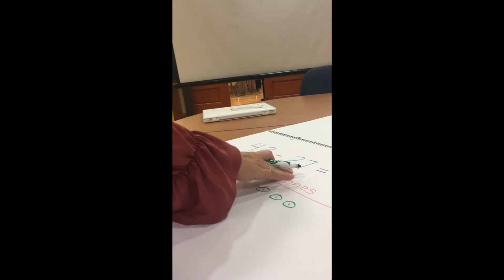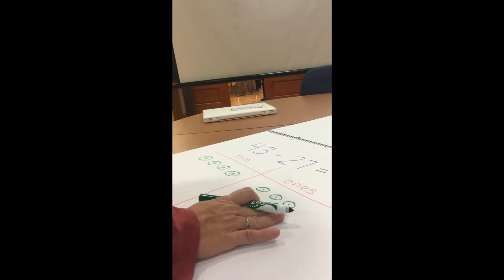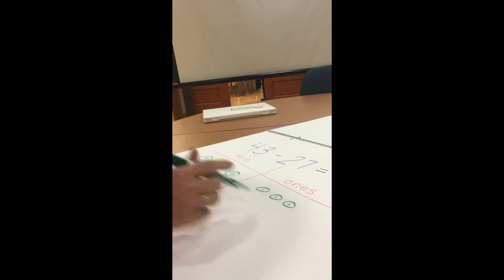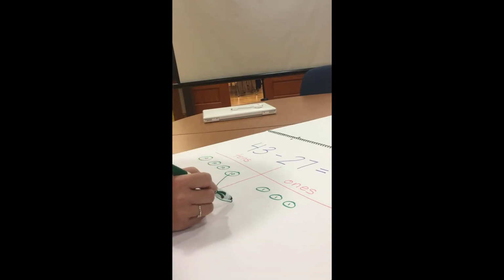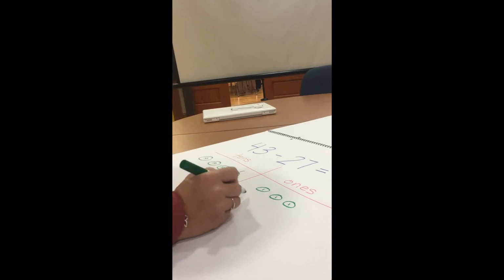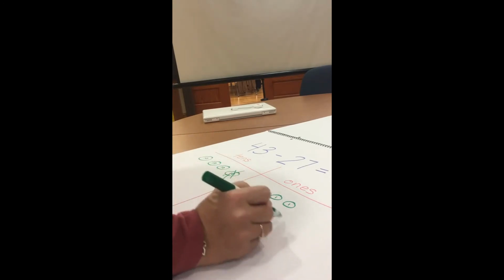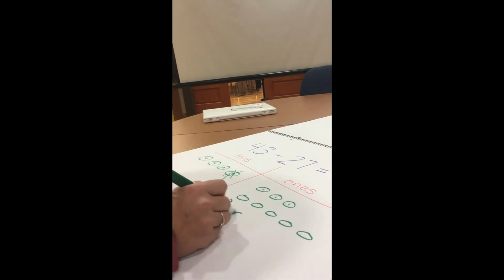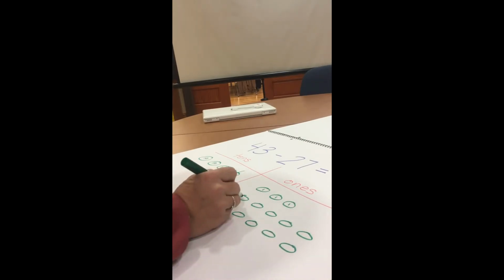Well, of course, we start with our 7 1s, and again, that is not doable here. We only have 3 1s, so we need to take one of these 10s, we're going to decompose it and move it over here. So we're going to X out that 10, and we're going to draw our 10 1s. 1, 2, 3, 4, 5, 6, 7, 8, 9, 10. So now, just as with our cubes, our concrete model, now we have something a little more representational.